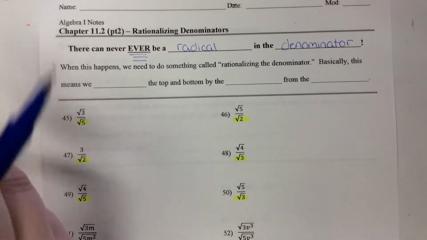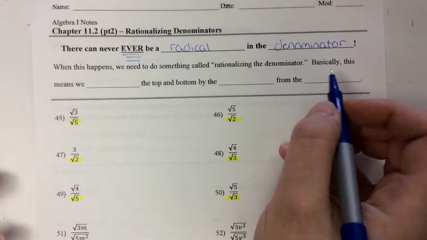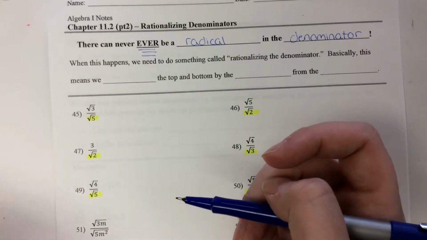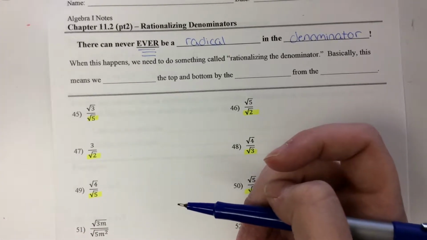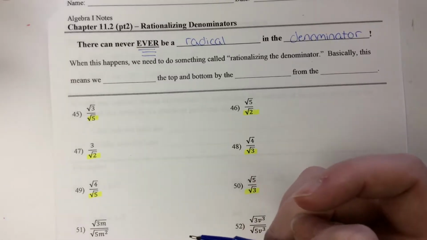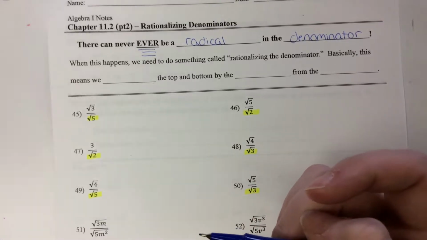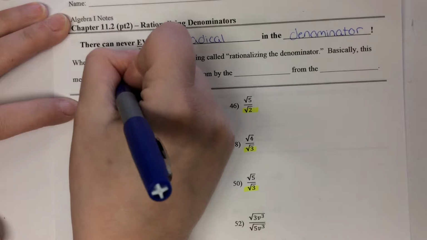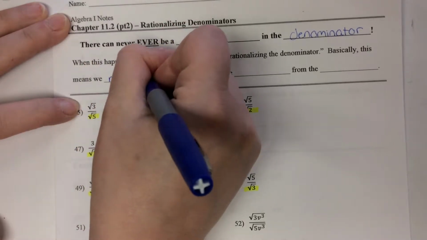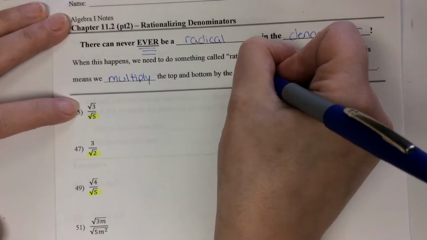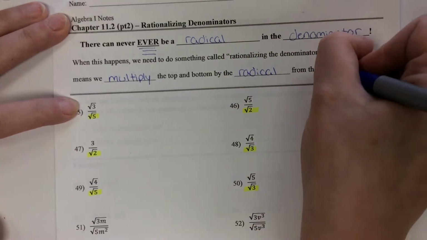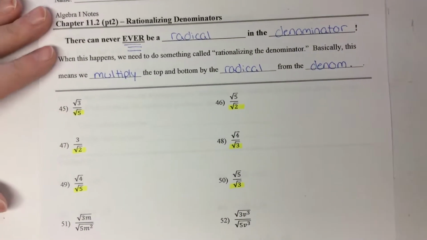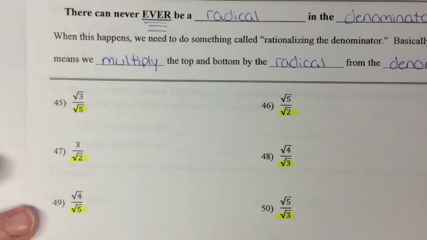So, all right, what does that mean exactly? How do we do that? Well, basically, this means that you're going to take whatever radical is in the denominator, and you're going to multiply that radical into the top and into the bottom of the fraction that's already there. So let me fill this in here. We multiply the top and bottom by the radical from the denominator.